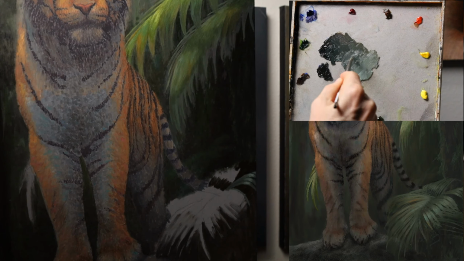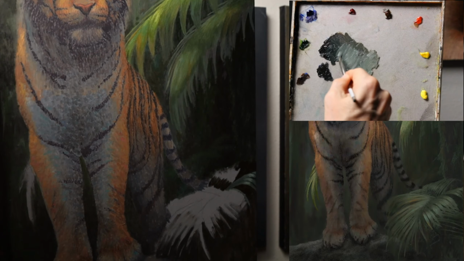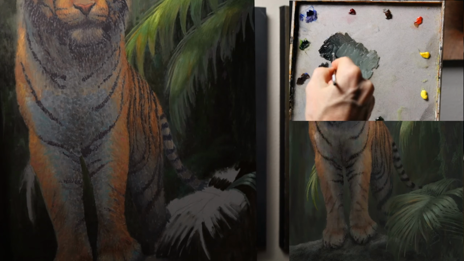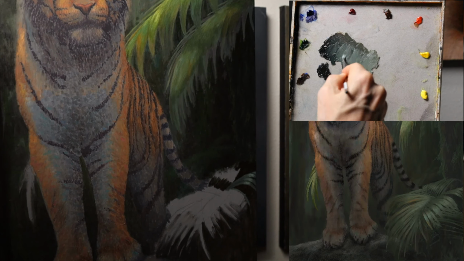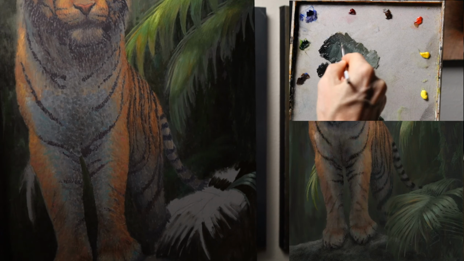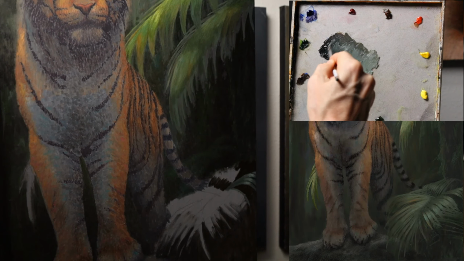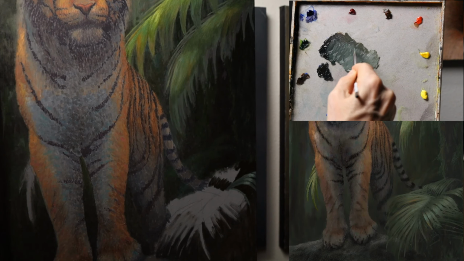I'm going to touch into this kind of mid-gray that I've made up. It's not the lighter color, it's a mid-gray color. And I just turned it to a lighter gray because I dipped into too much of that white. So I'll bring some of this darker color down.